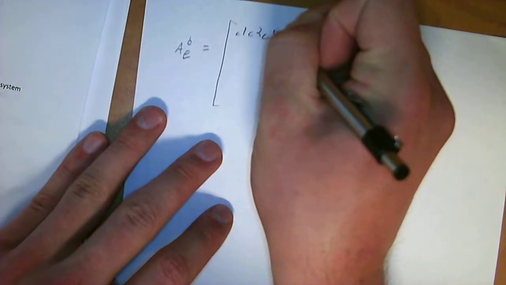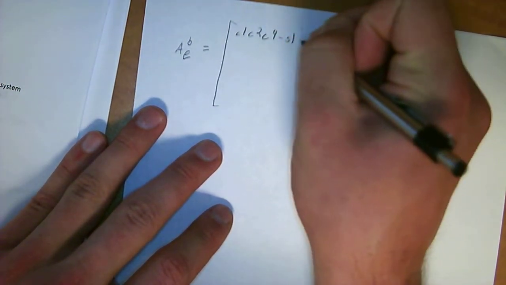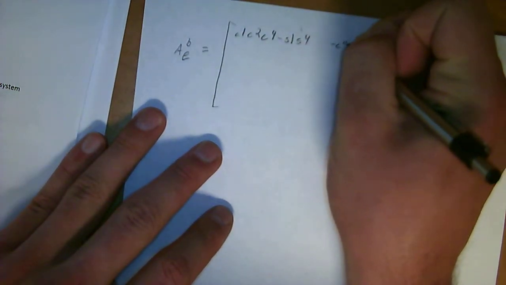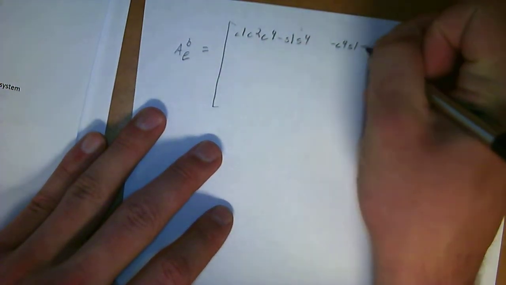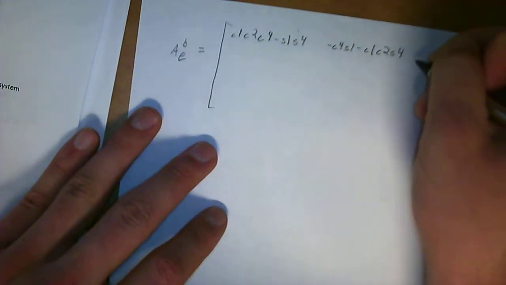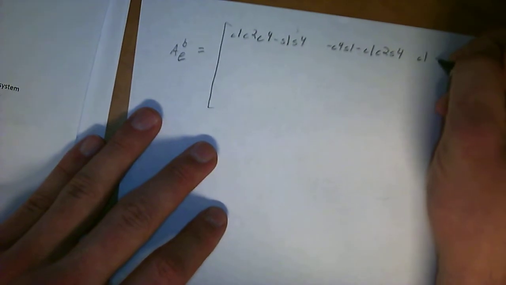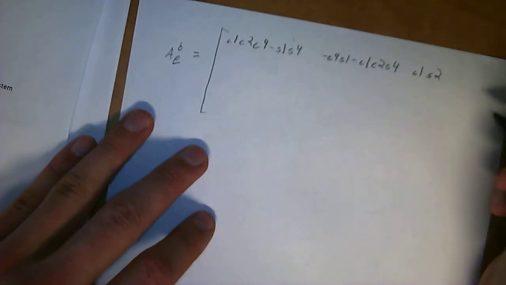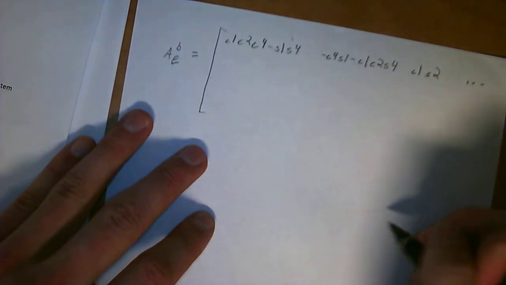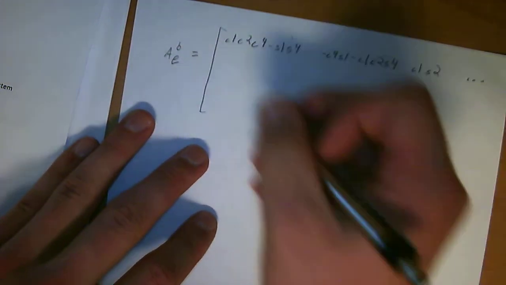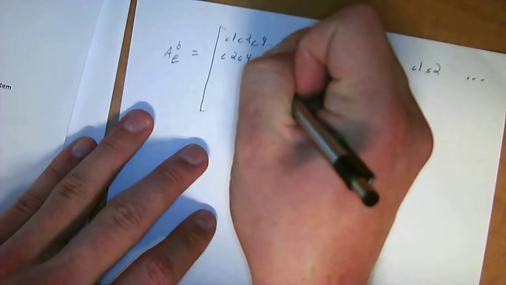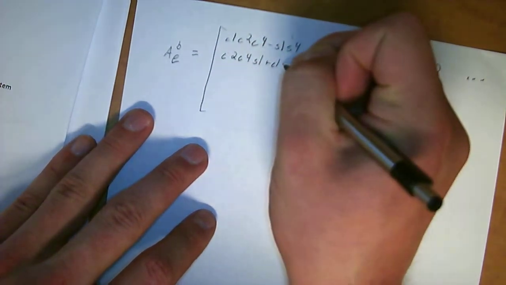And if you do that, you will end up with the answer of cosine of 1, cosine of 2, cosine of 4 minus sine of 1, sine of 4, then minus cosine of 4, sine of 1, minus cosine of 1, cosine 2, sine of 4, cosine of 1, sine of 2, and there's going to be something else added on here that I'll put down in the bottom after I finish all the rows.